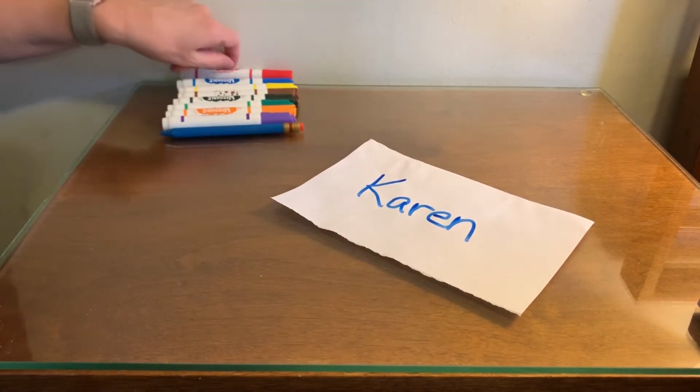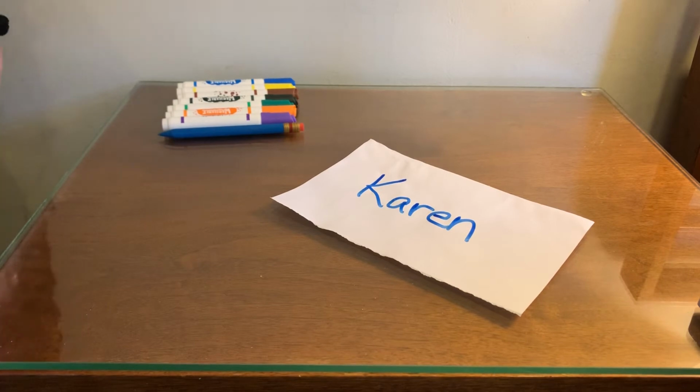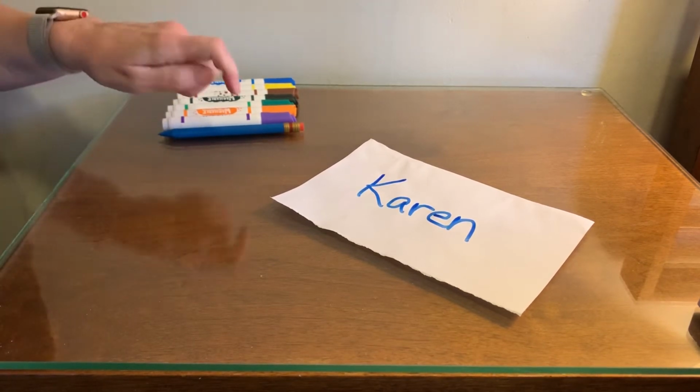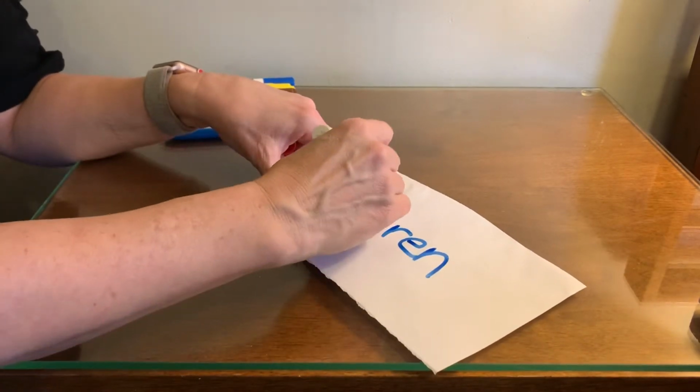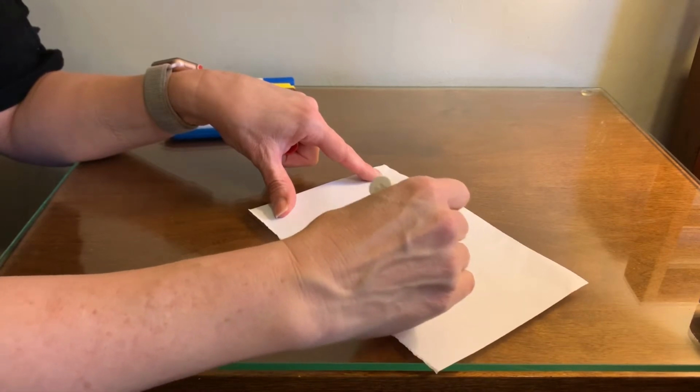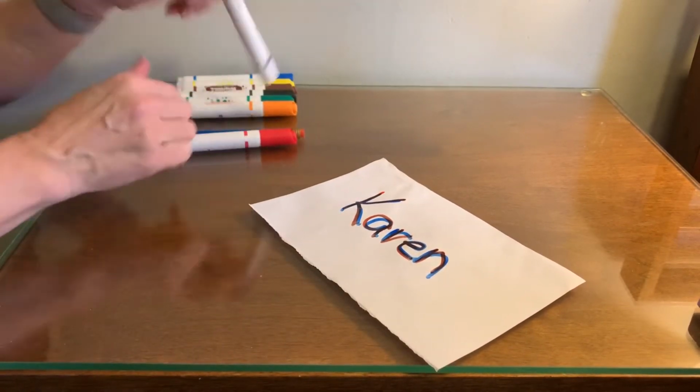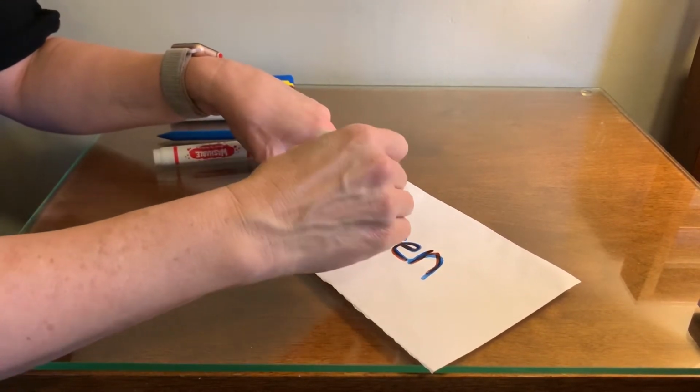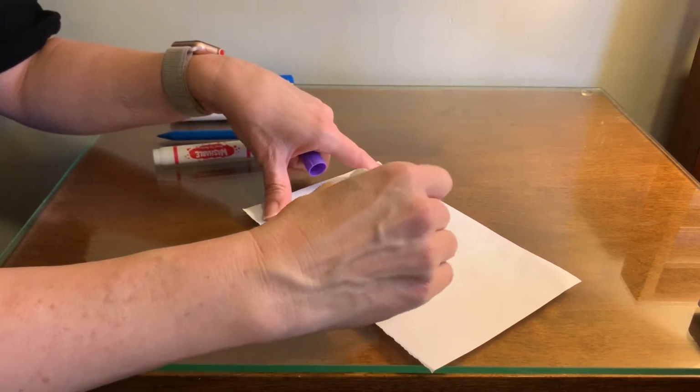Then they can have fun by saying the letters over again or the letter sounds, but writing over it in different colors, the colors of a rainbow. What will your rainbow name look like?